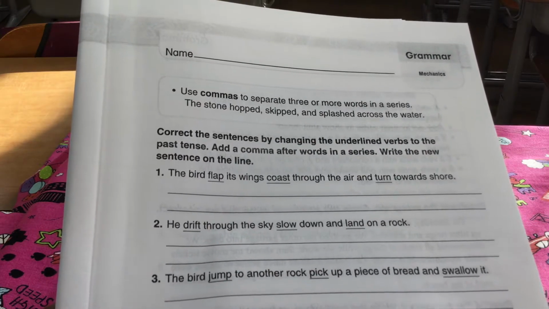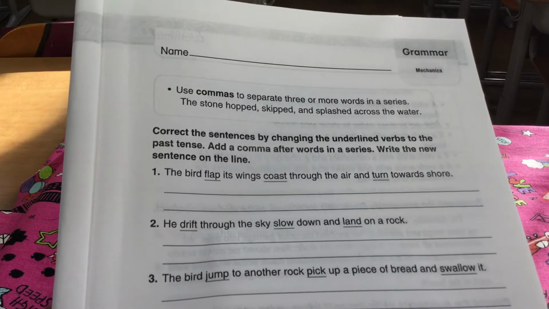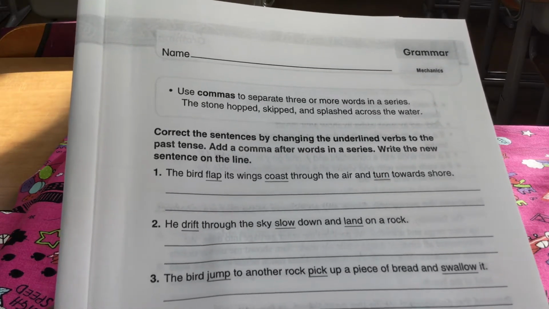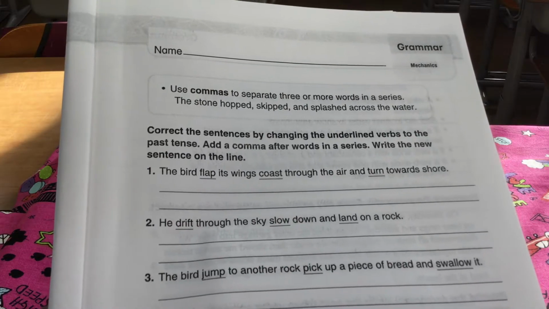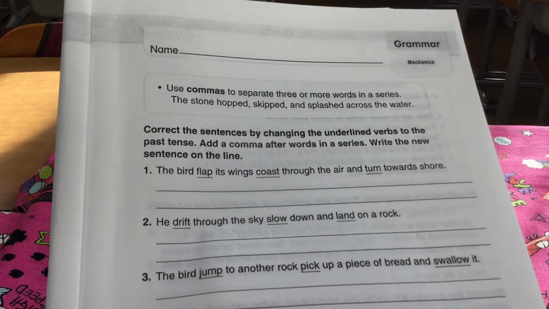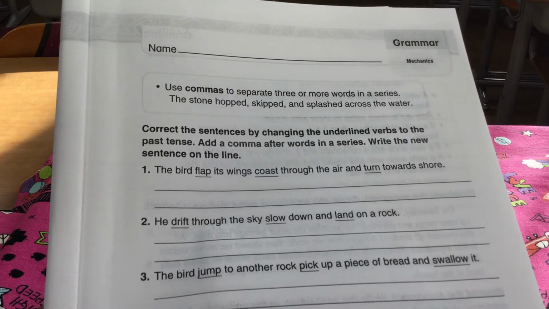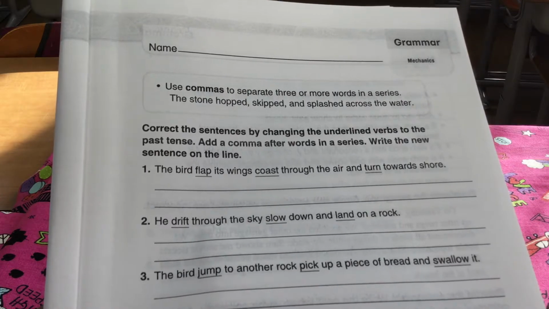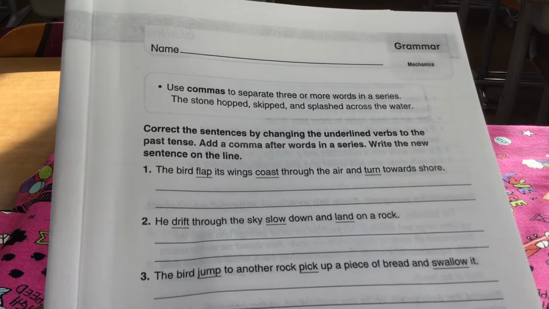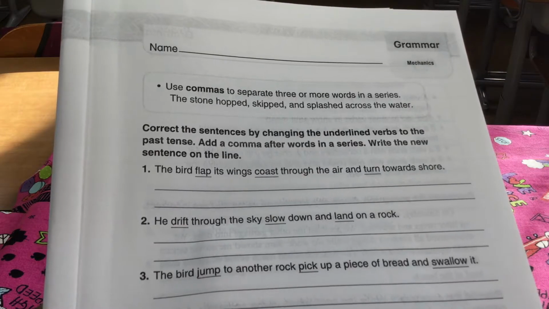Okay? Most of you know how to do this already, but this is a nice review because oftentimes when I'm marking your journals, I have seen many of you leaving commas out where you should be putting them in. Okay, so sit back and let's enjoy today's lesson.